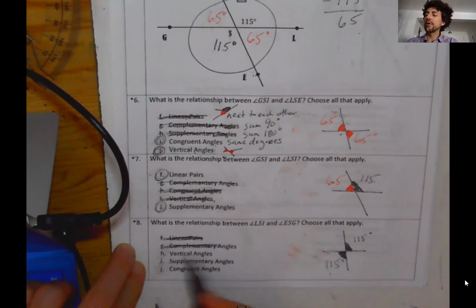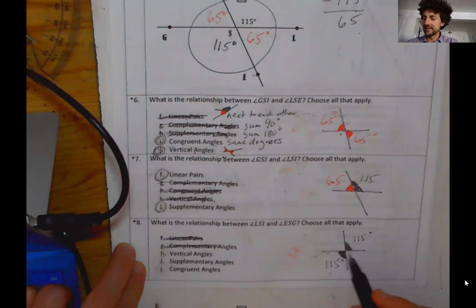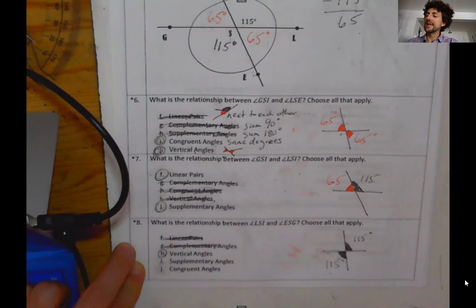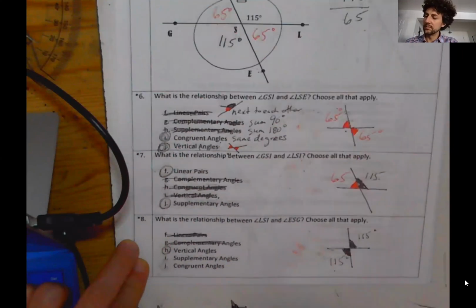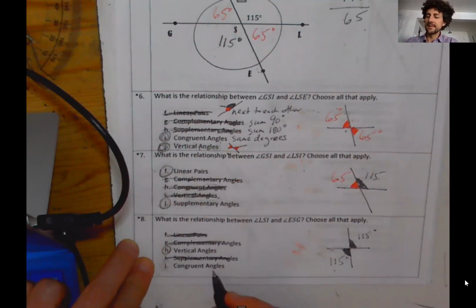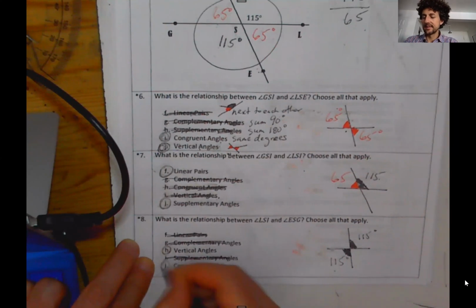Are they vertical? Are they located across from each other, opposite each other? Yes. Are they supplementary? Do they add to equal a total of 180? No. Are they congruent? Do they have the same number of degrees? Yes.